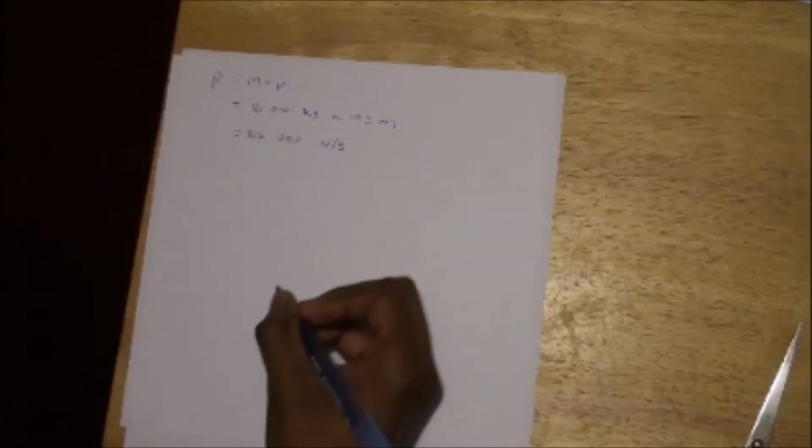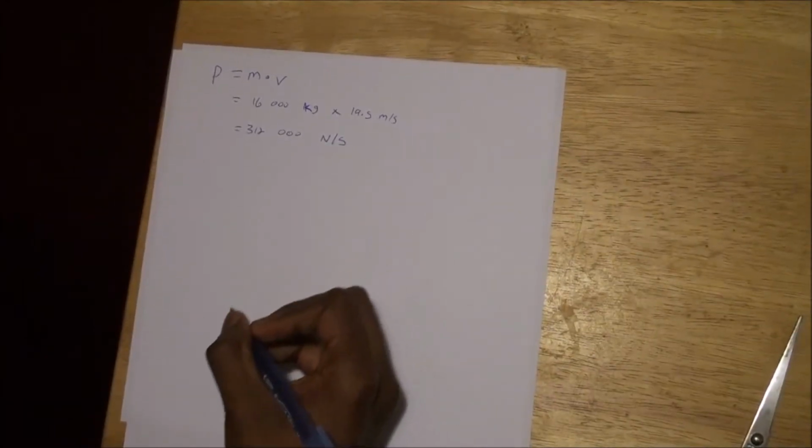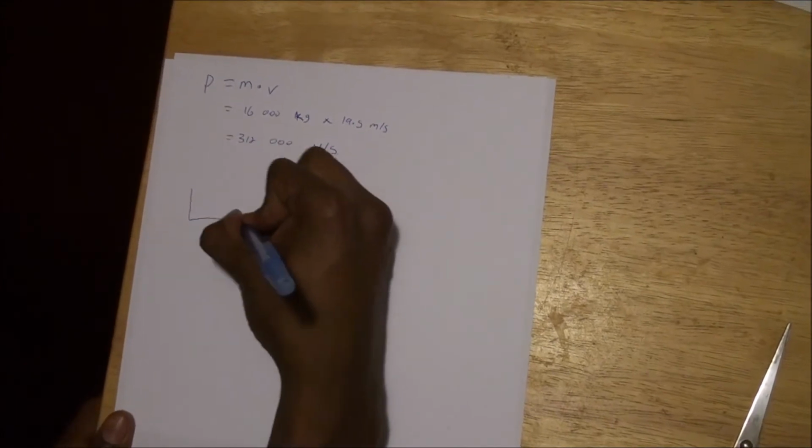Now by taking this value for momentum, squaring it, then dividing by 2 times the mass, I get a value of 3,042,000 joules for the amount of kinetic energy the truck possesses. Let's just say that the cable is able to withstand this total energy.